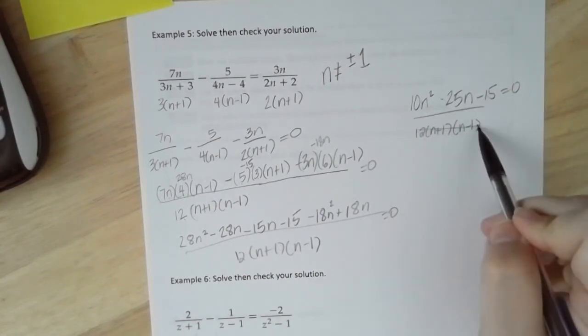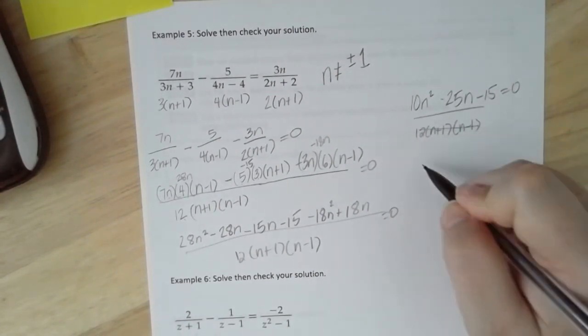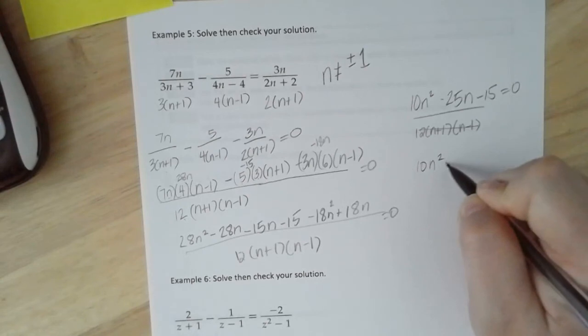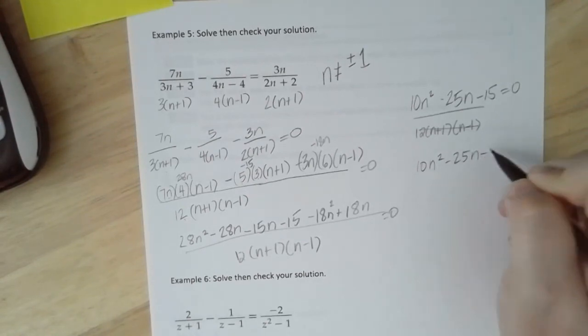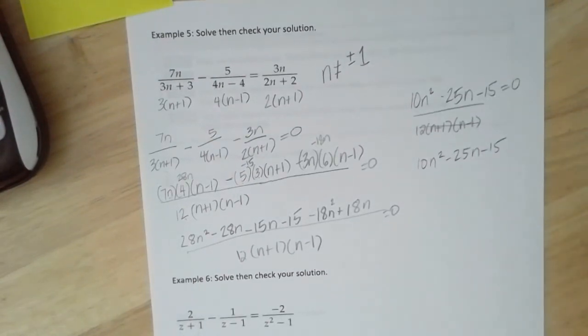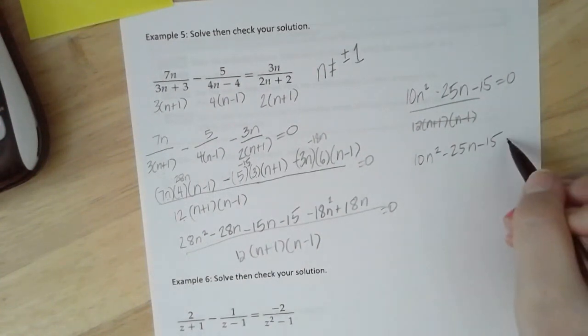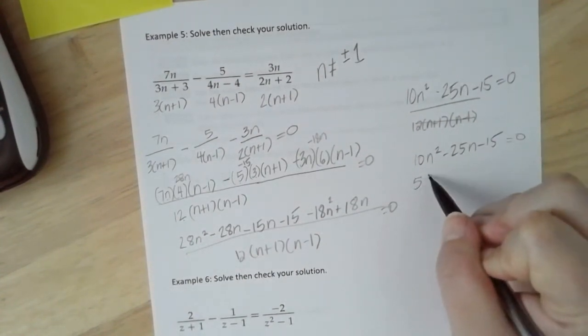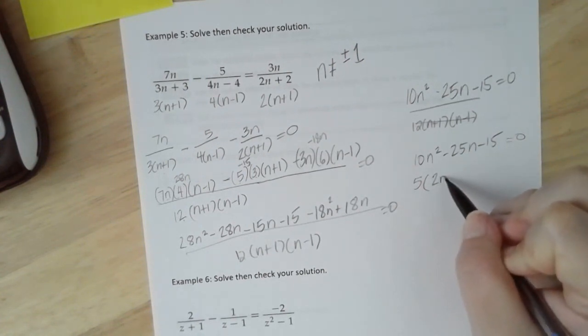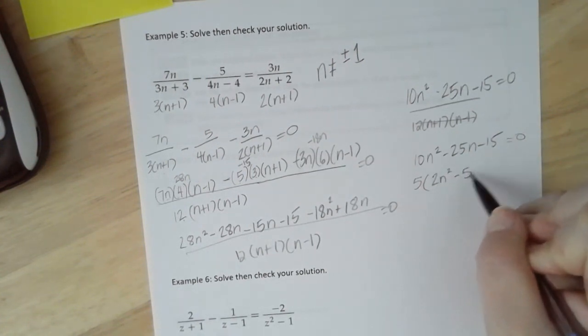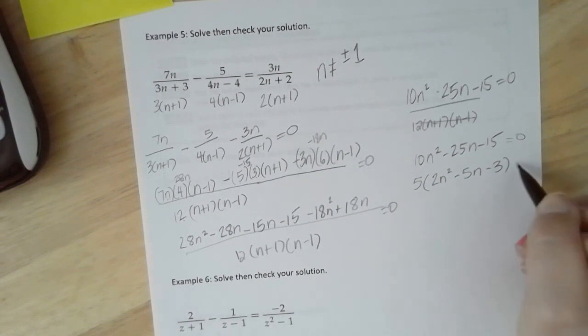Remember, this is where you get to drop your denominator. 10n squared minus 25n minus 15. Looking at this, they all have a GCF of 5, so we're going to pull it out. You're left over with 2n squared minus 5n minus 3.